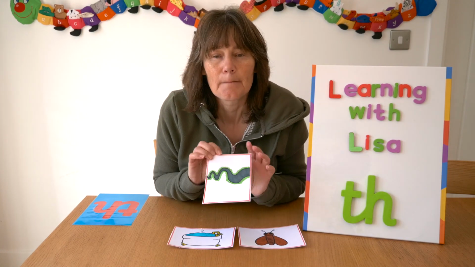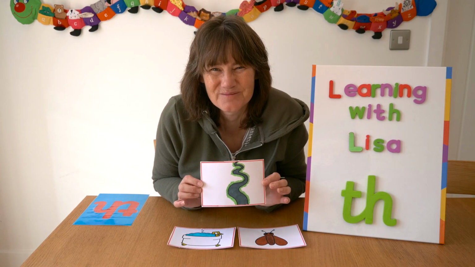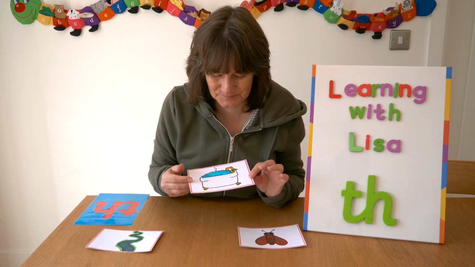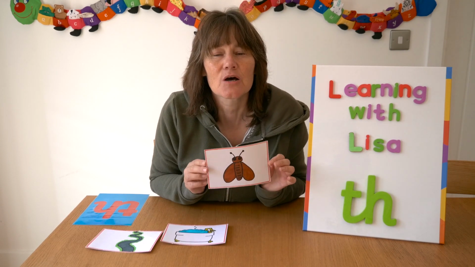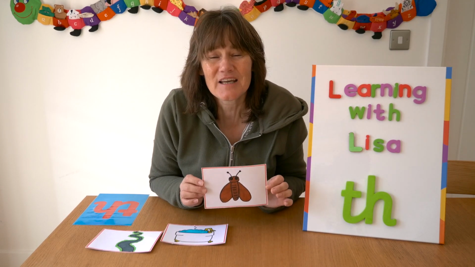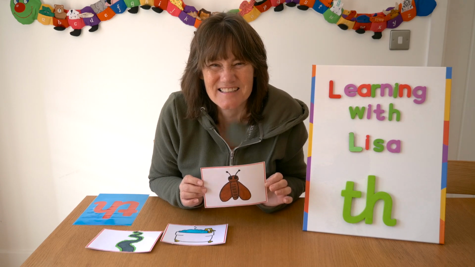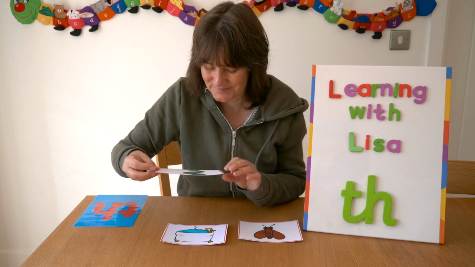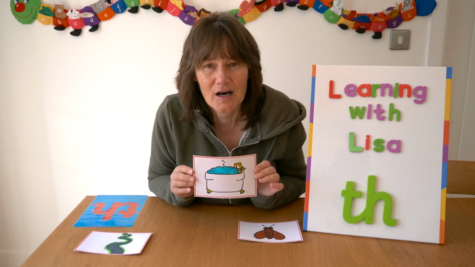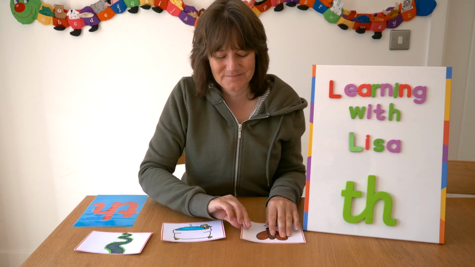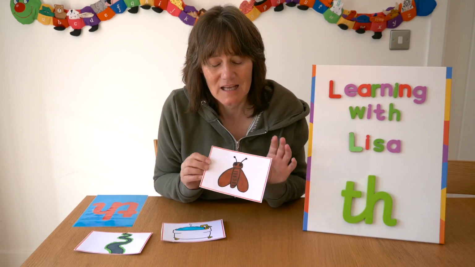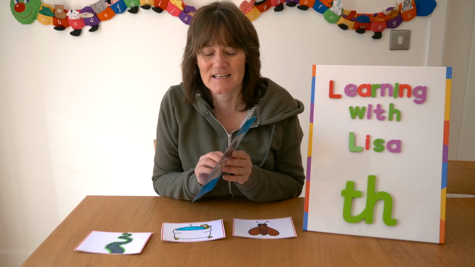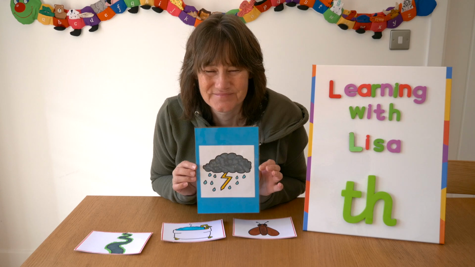So I have a path, bath, and moth. Can you hear the sound at the end? Say it with me this time. Path, bath, moth. Our sound today is th, as in thunder.